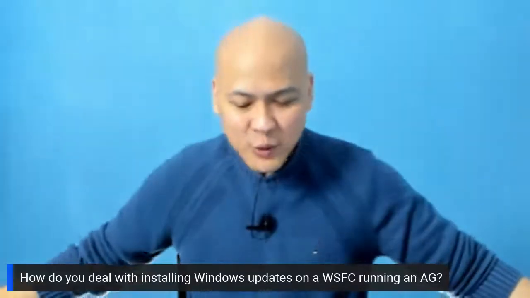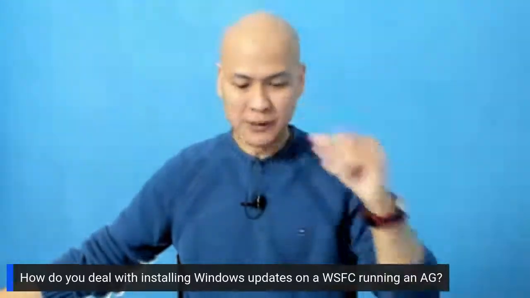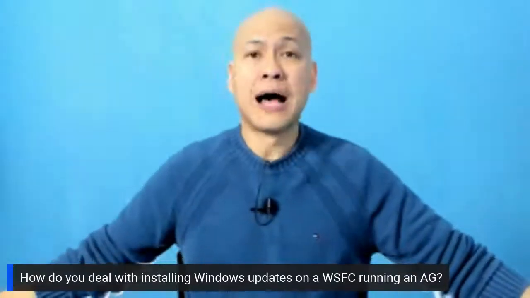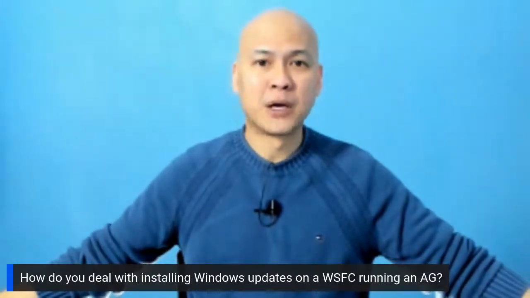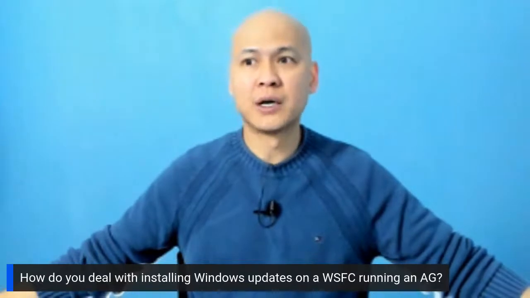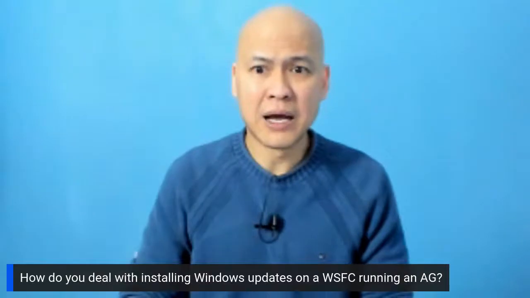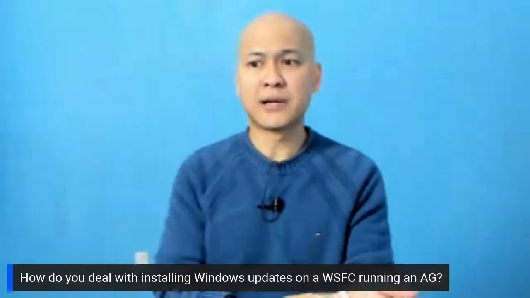How do you deal with installing Windows updates on a failover cluster running an AG? I think I've answered this question in one of the previous questions. How do I deal with it? The same way I would deal with installing patches with SQL Server with AG. But it's really not about installing Windows, installing SQL Server patches.